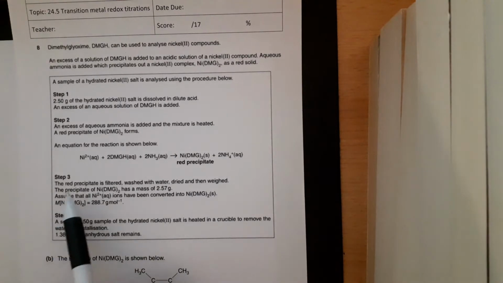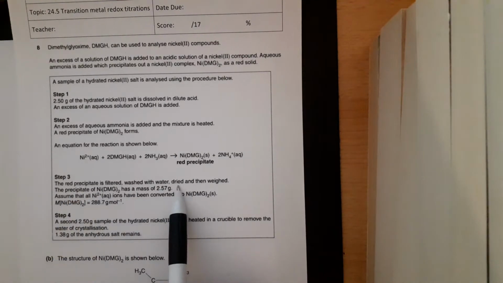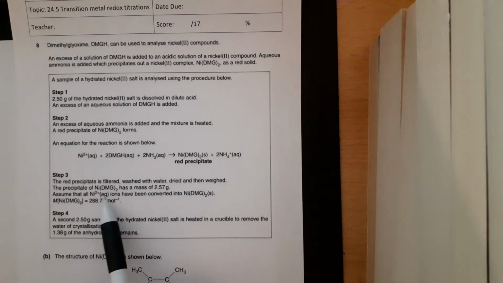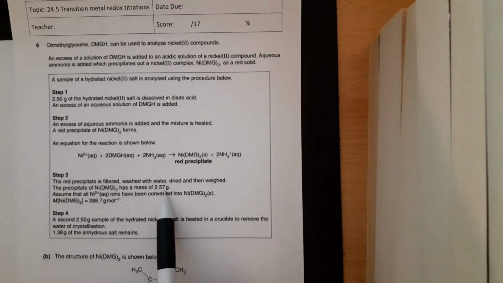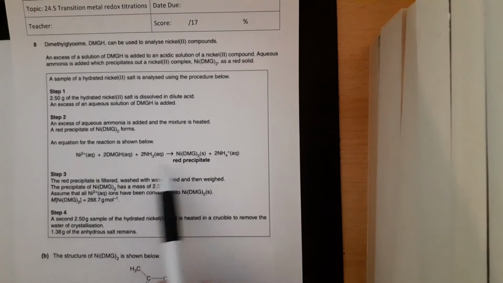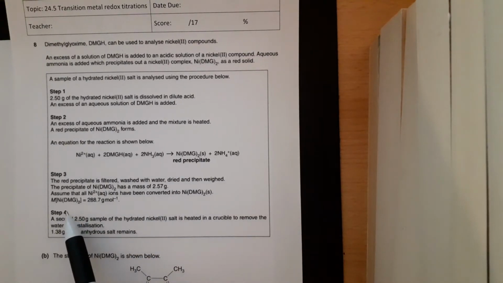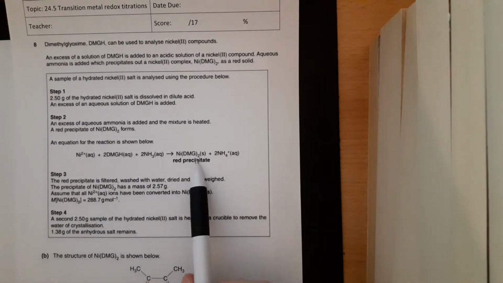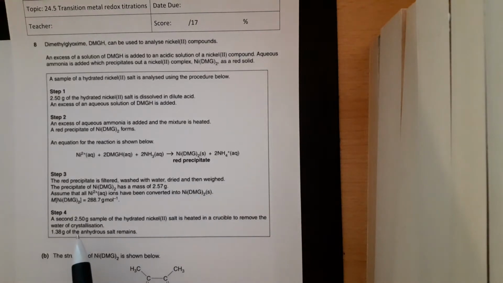This precipitate is filtered, washed with water, dried and weighed, and the precipitate has a mass of 2.57. Assume that all the nickel ions have been converted into that. And they've given us the molar mass, that's nice. A second 2.5 gram sample of the nickel salt is heated in a crucible to remove the water of crystallization. So we're going to have to do a water of crystallization calculation here somewhere, and we end up with this much of the anhydrous salt.